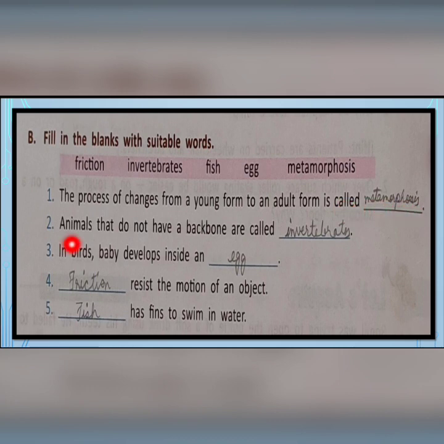Number 2, animals that do not have a backbone are called invertebrates. Number 3, in birds, the baby develops inside an egg. Number 4, friction resists the motion of an object. And 5, fish have fins to swim in water.